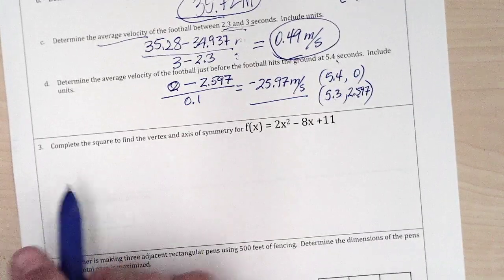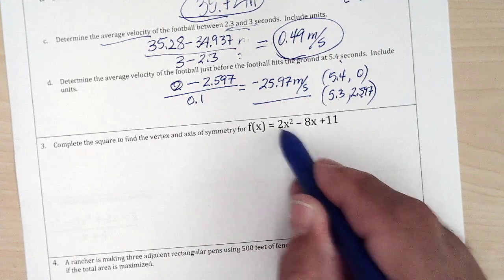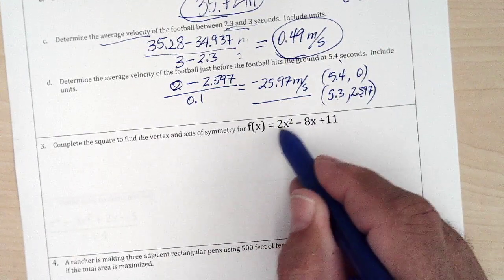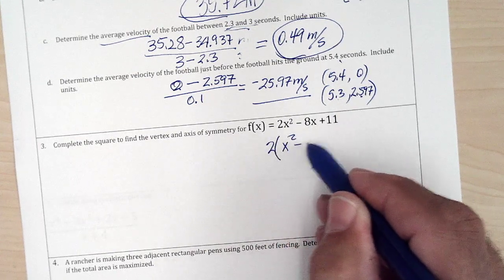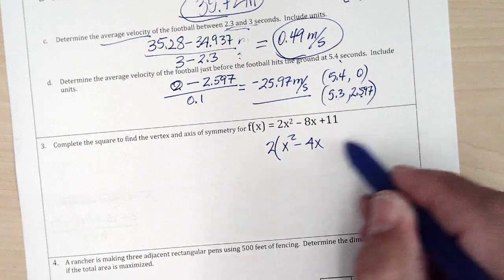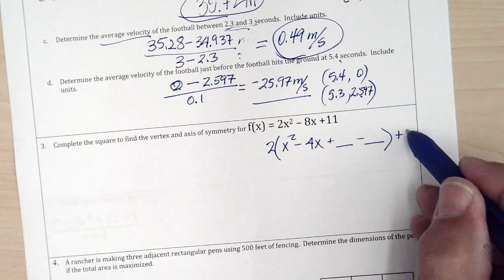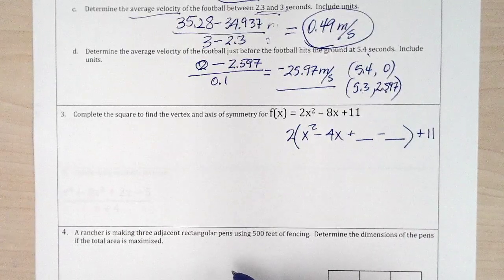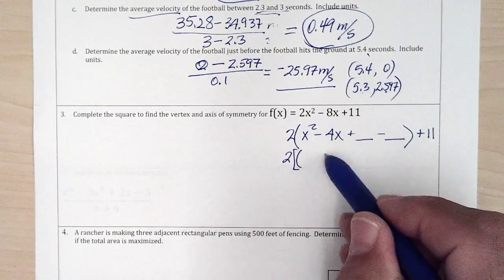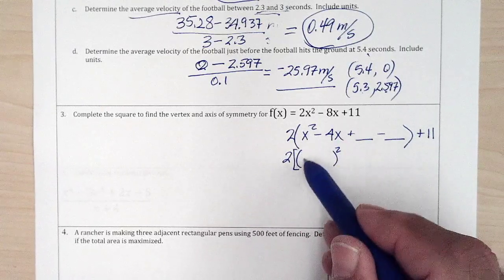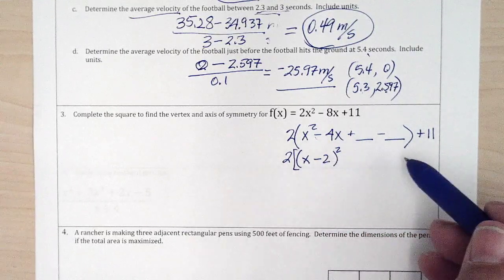Okay. Number 3, complete the square. So when we complete the square, we pull the leading coefficient out of the first two, so it's 2 times x squared minus 4x plus something minus something. And then leave the plus 11 on the outside. And then we write 2, and we go bracket something squared, so that's going to be x minus half of this, so it's minus 2.